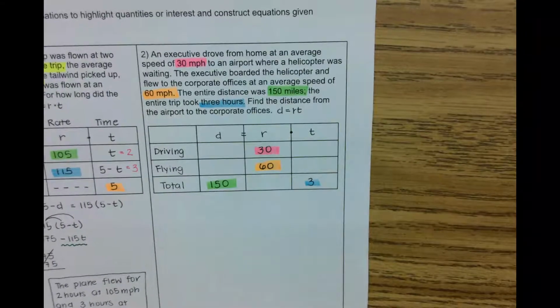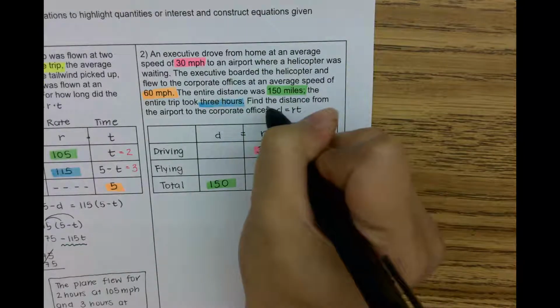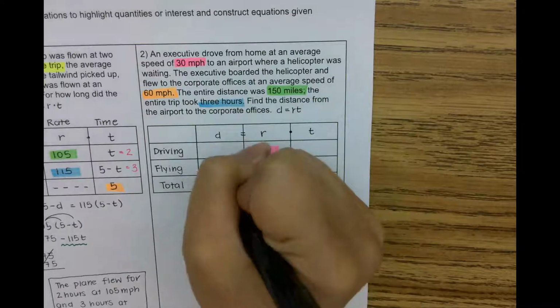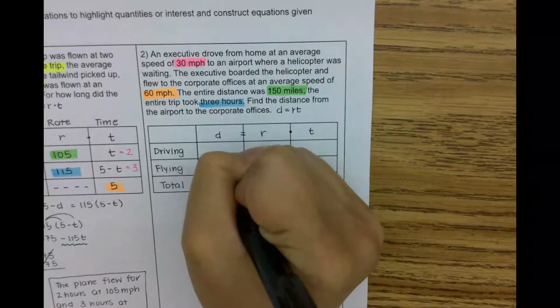Okay, so now let's fill in some other information and find our answer. Okay, so kind of similar to last time. Okay, this time we want to find the distance from the airport to the corporate office. So I'm going to make this D.